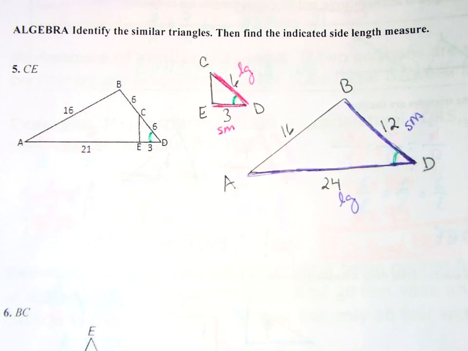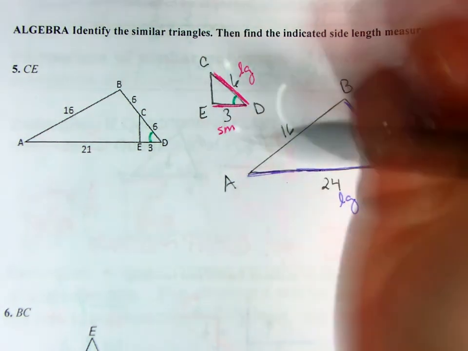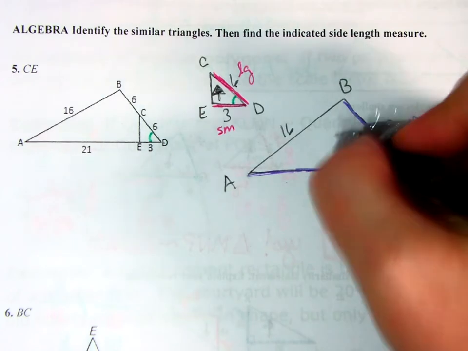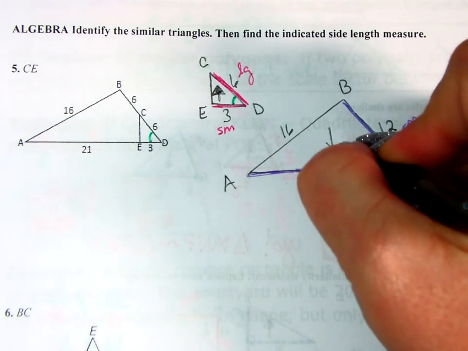So when we compare them, we have to compare small to small and large to large. We get to pick, because it's not asking me for a scale factor, we get to pick which one's going to go in the numerator, which one's going to go in the denominator. Which one do you want to put on top, the small one or the big one? Small. Okay, all right, so we're going to go with the small one on top. You'll get the same answer if you do the other way around. And the big one on the bottom.